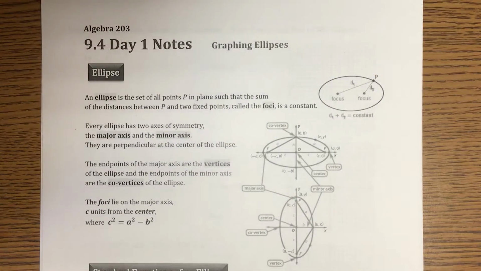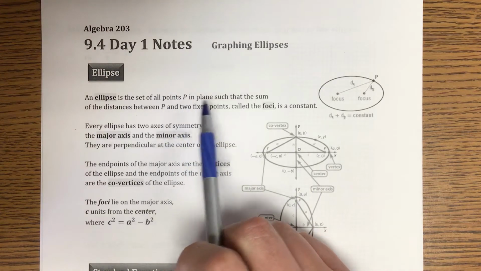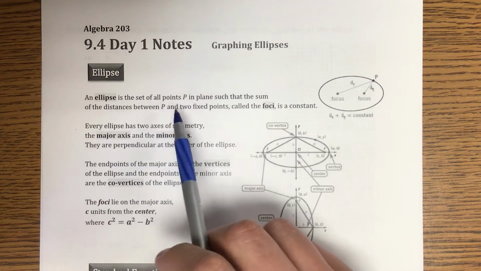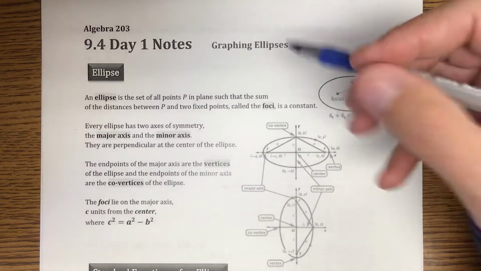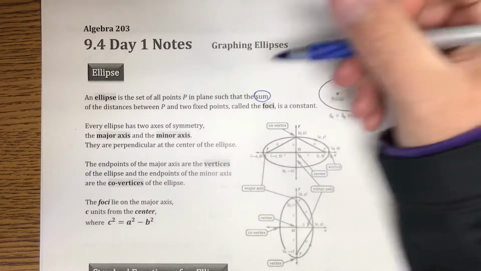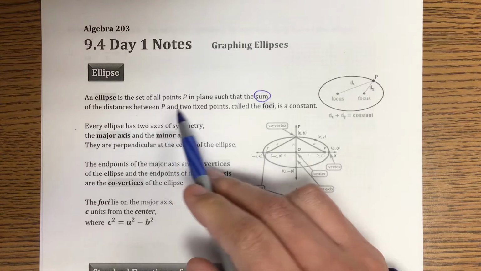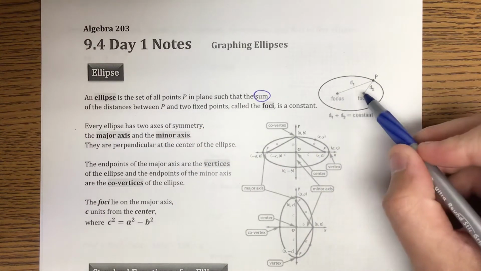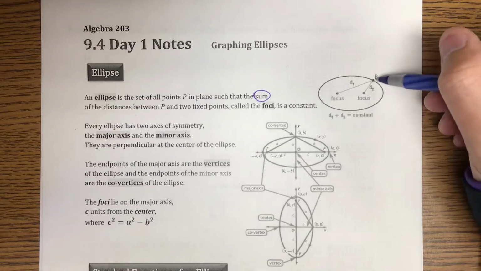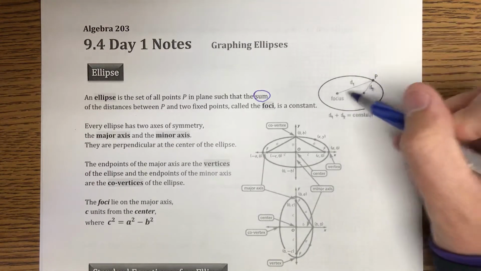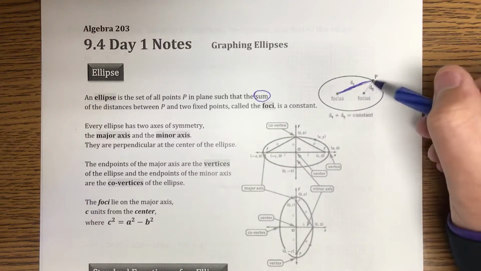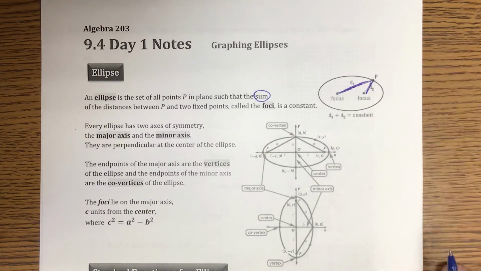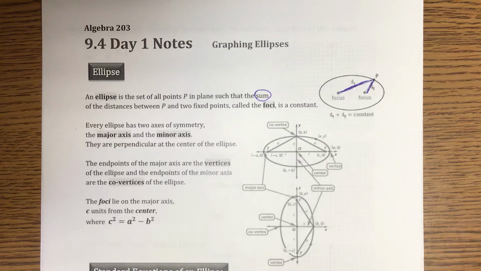And an ellipse is the set of all points in a plane such that the sum of the distance between P and 2 fixed points is a constant. So imagine this being the focus and this being the focus, and P is a random point on the ellipse. This plus this always has to be the same value, and that's just a definition, but an animation might show you this a little bit better.